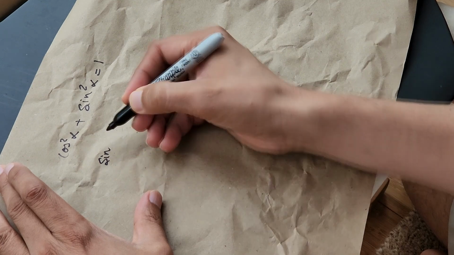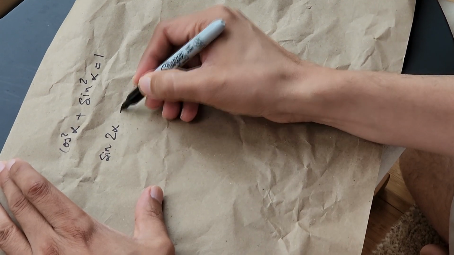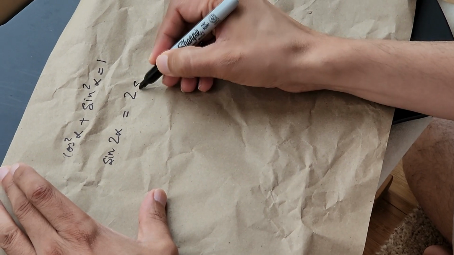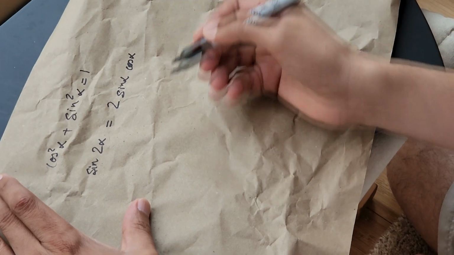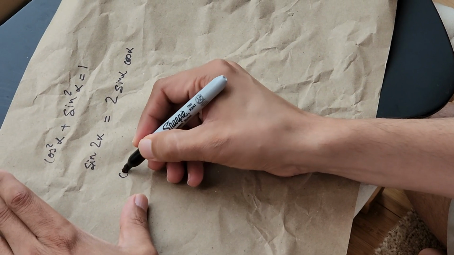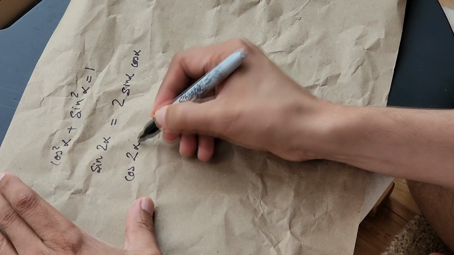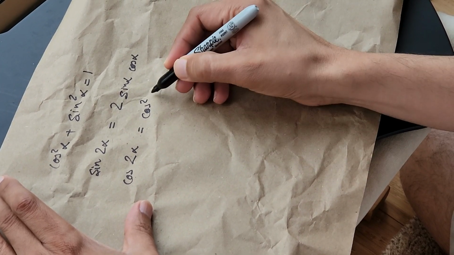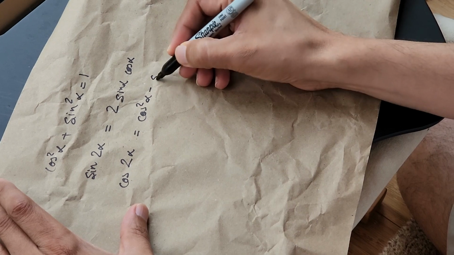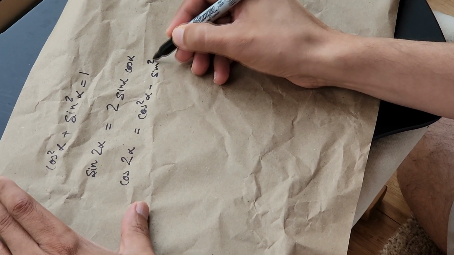Sine of 2 alpha equals 2 sine alpha cosine alpha, and cos of 2 alpha equals cosine square alpha minus sine square alpha. So let's look at them one by one.